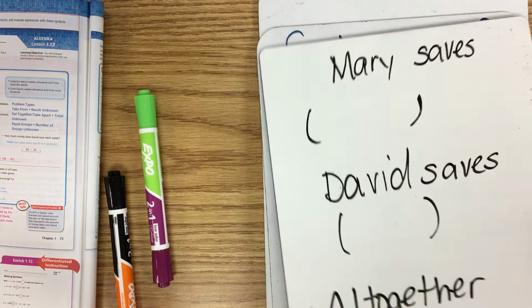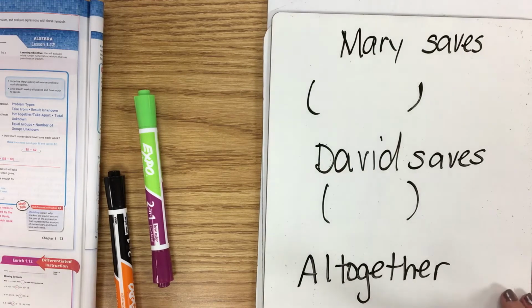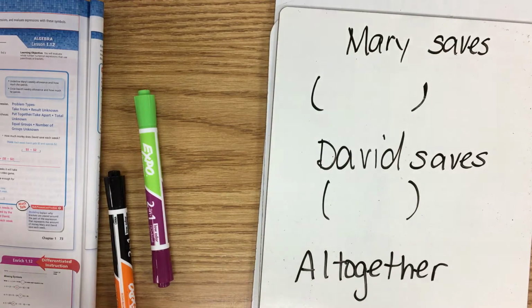Let's look at the unlock the problem on page 73. Mary's weekly allowance is $8 and David's weekly allowance is $5. Every week they spend $2 on lunch. Write a numerical expression to show how many weeks it'll take them together to save enough money to buy a video game for $45. In the little blue box it says underline Mary's weekly allowance and how much she spends.